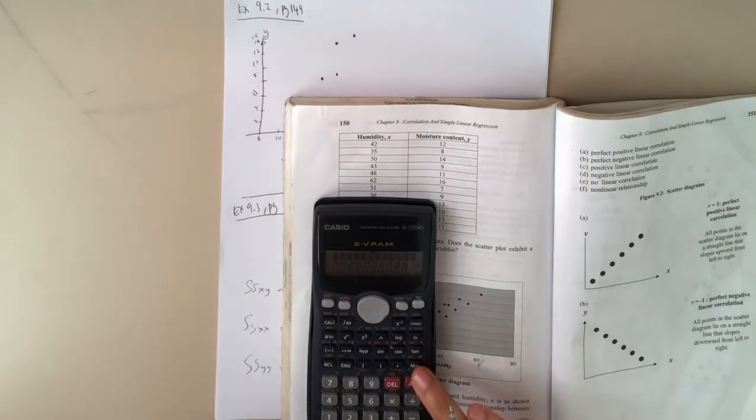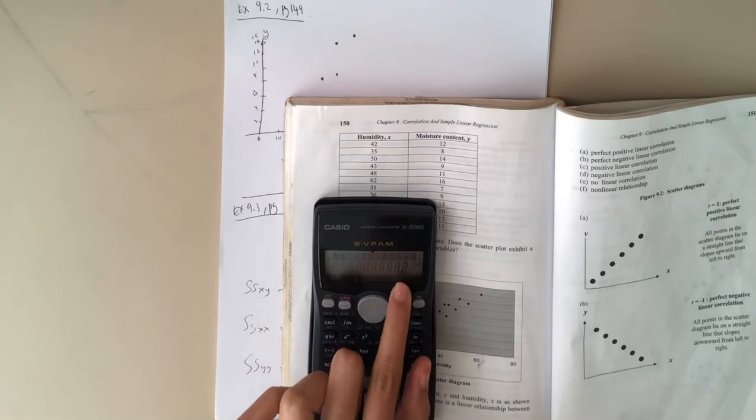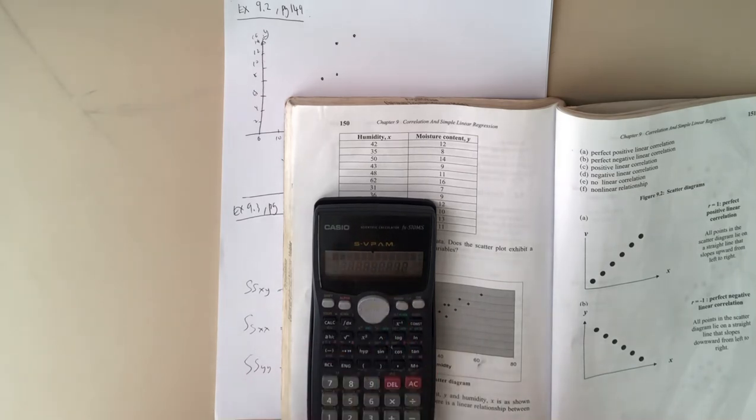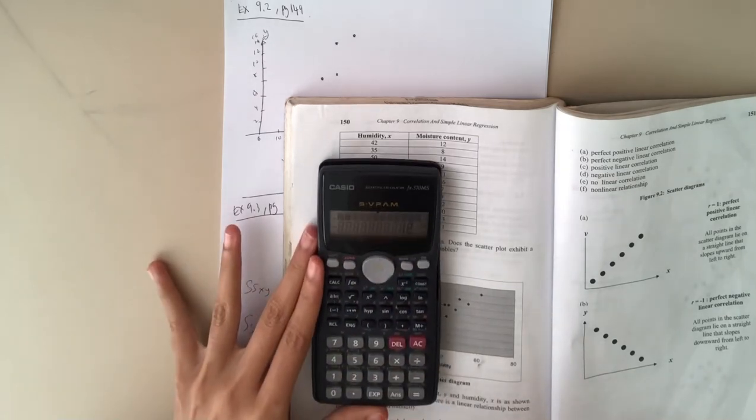Lastly, it must be n plus also. So you can see that you have 12 n. Your n now is equal to 12.